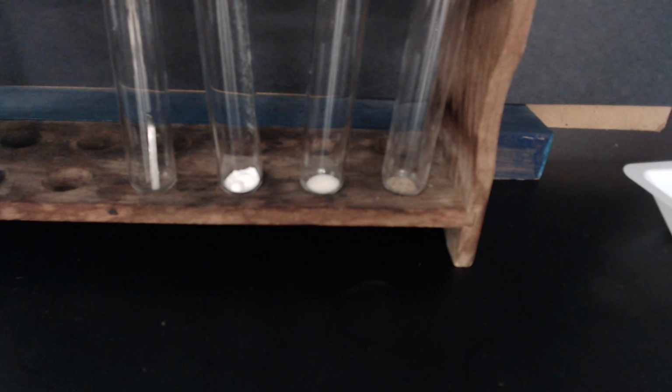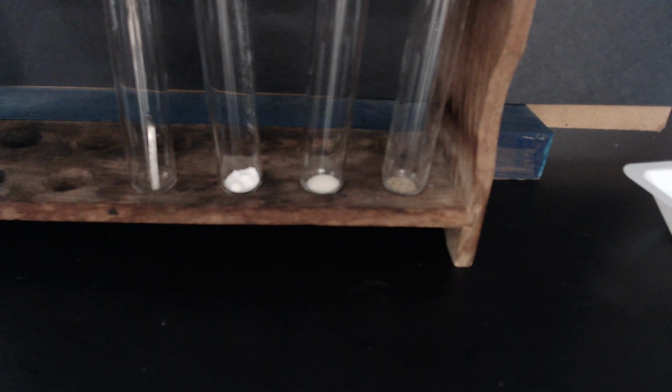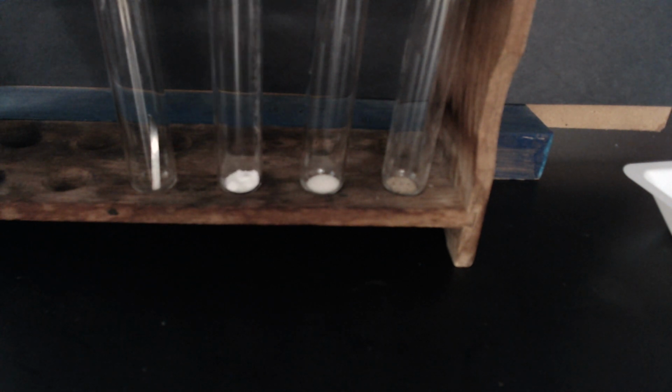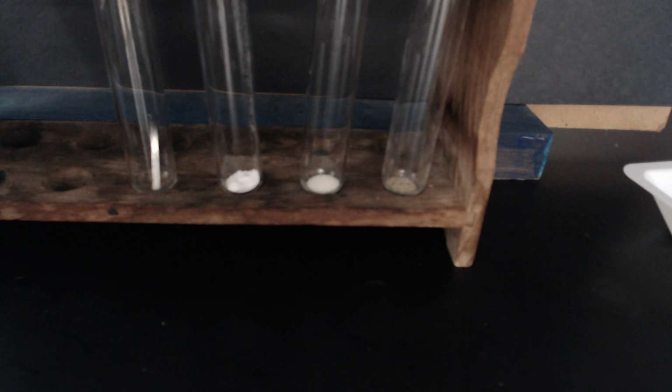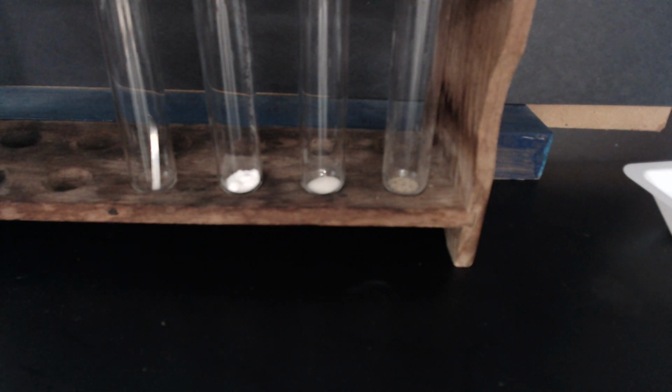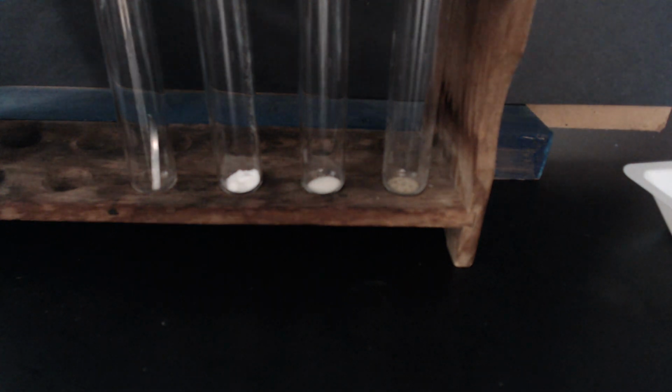Okay, so I have set up for steps 8, 9, and 10 in our procedure. So in our first test tube on the left, we've got magnesium. The next test tube, we have the sodium hydrogen carbonate. The third, we have sodium chloride. And the fourth, we have our silicon dioxide. So what I'm going to do is add our 3.0 milliliters of hydrochloric acid to each of our test tubes.